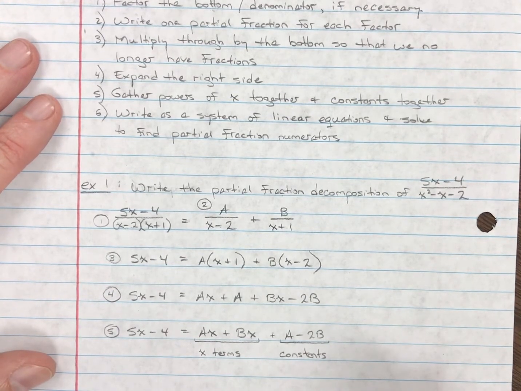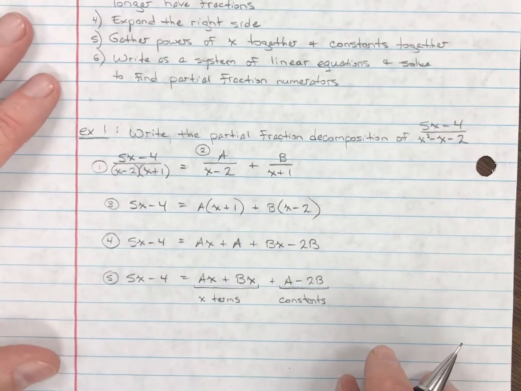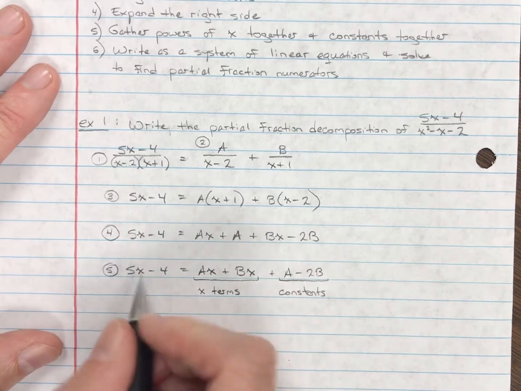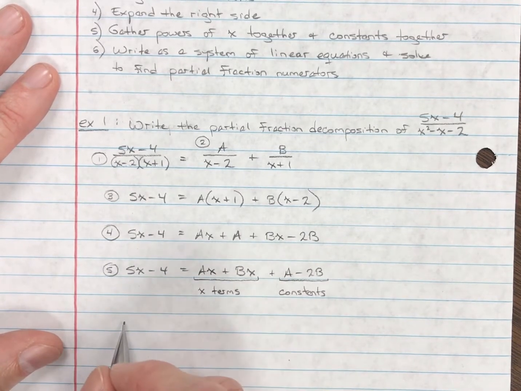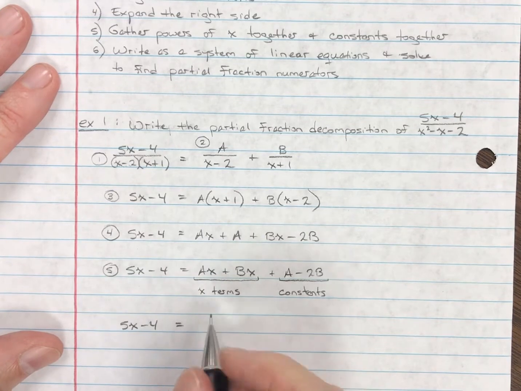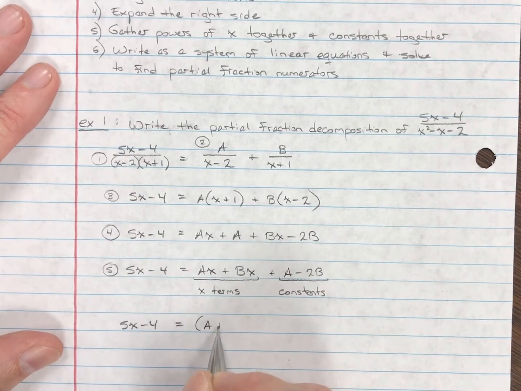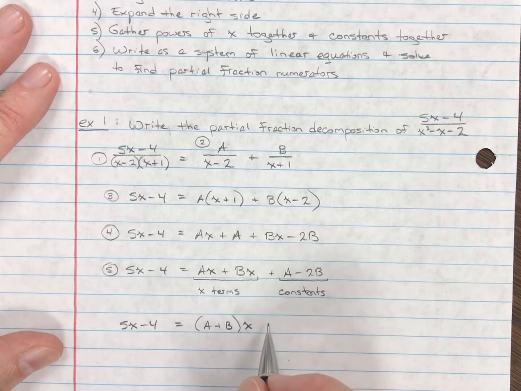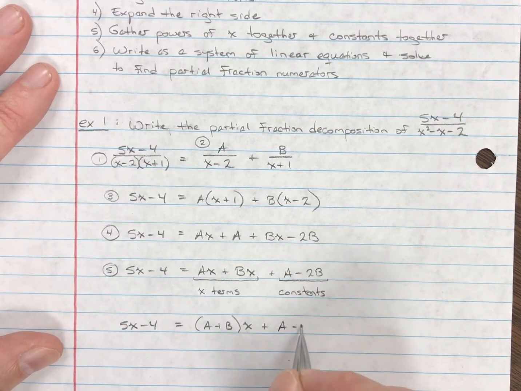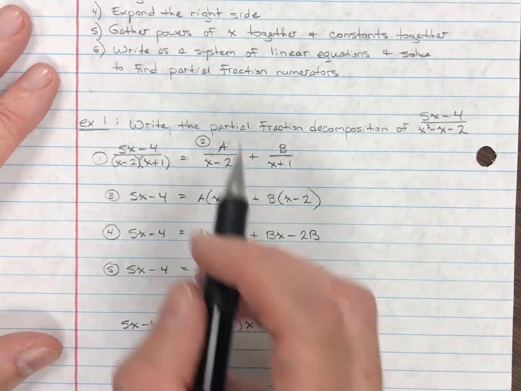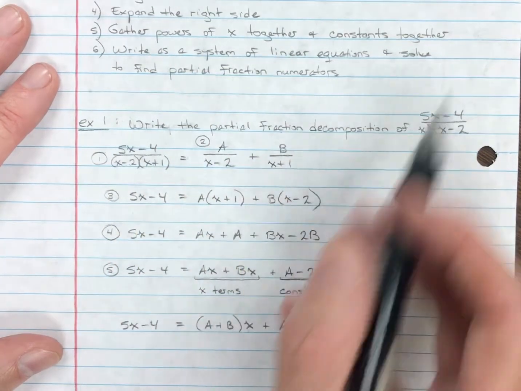Okay? Now, I'm going to rewrite this, and it's going to look a little funky. Okay, so hang with me here. Notice I'm going to rewrite this left side as 5x minus 4. Right side, I'm going to factor the x out and write it as a plus b times x. I factor the x out, and I'm going to leave my constants alone. Okay, so there we have it. This is gathering the powers of x together and the constants together.